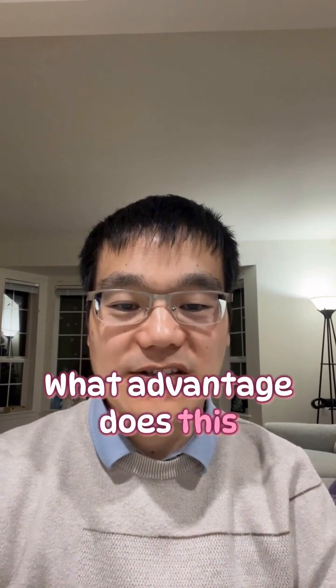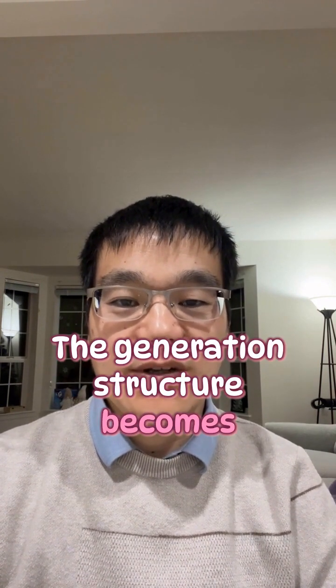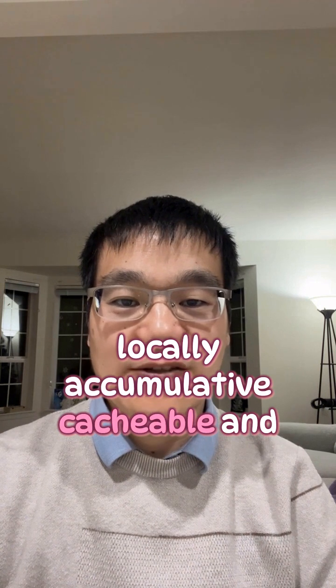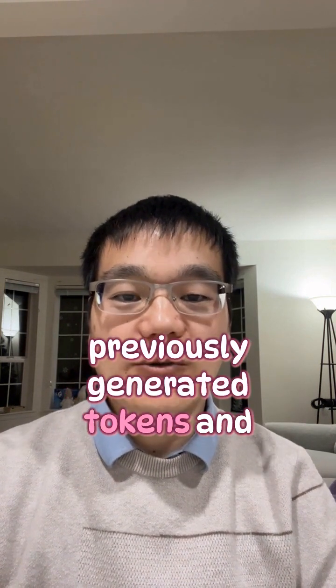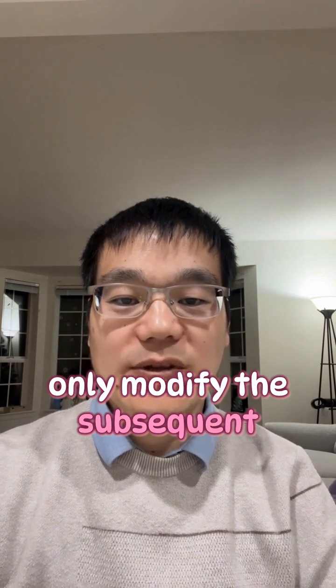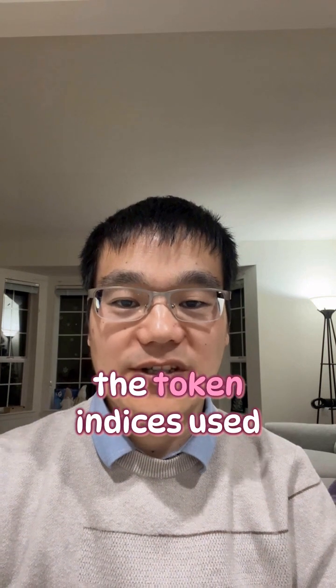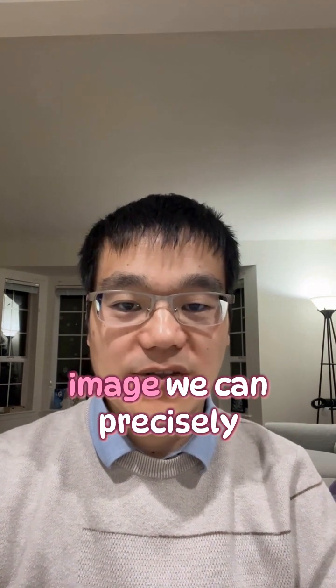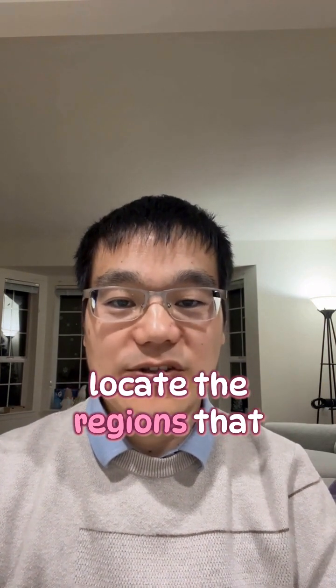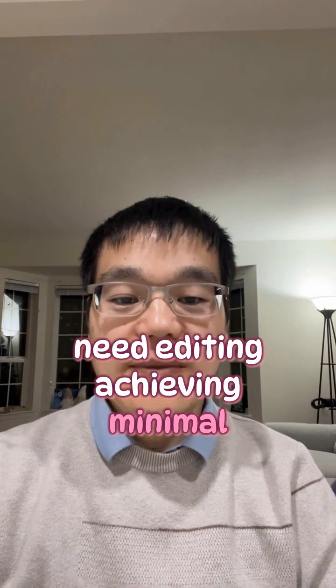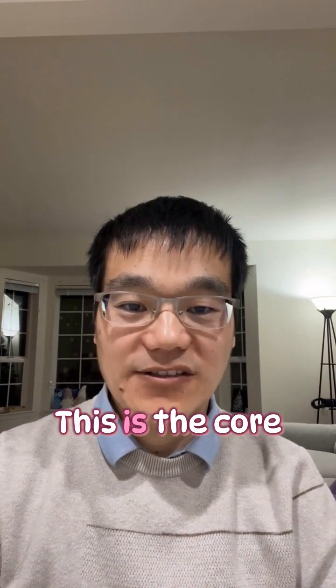What advantage does this bring? The generation structure becomes locally accumulative, cacheable, and editable. You can retain the previously generated tokens and only modify the subsequent generation path. In other words, as long as we know the token indices used to create the original image, we can precisely locate the regions that need editing, achieving minimal and targeted changes. This is the core idea behind our work, AREdit.